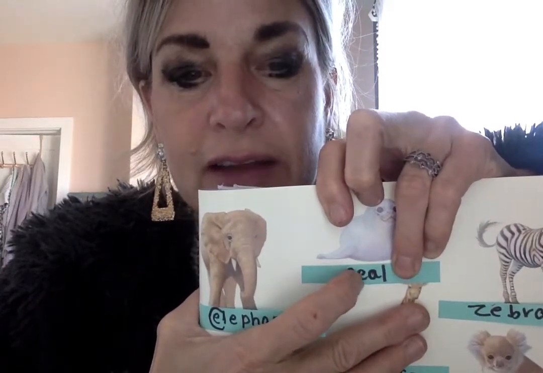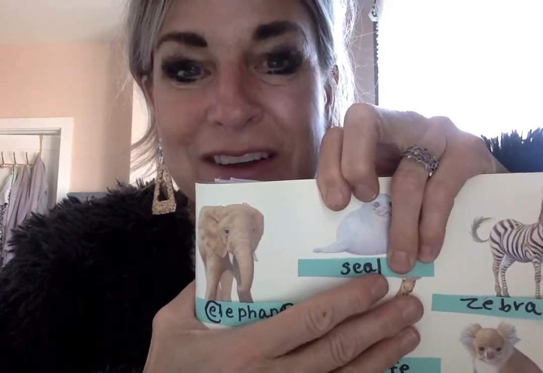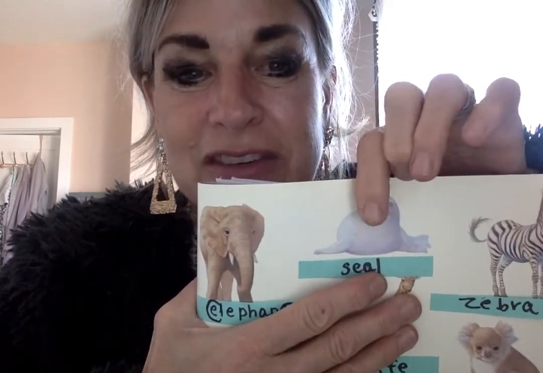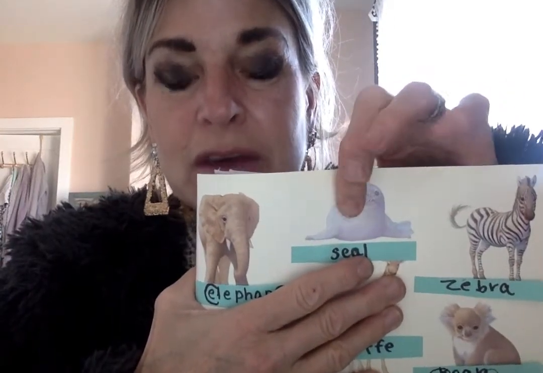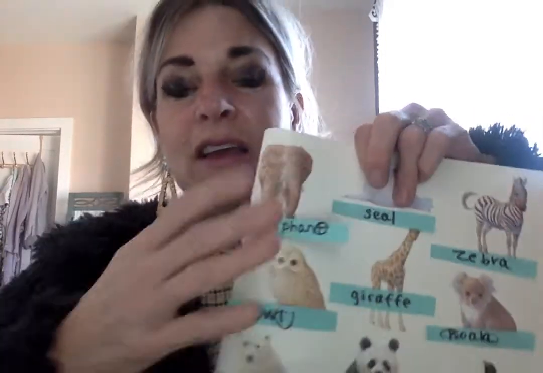Let's check the last or close to the last letter. It is. I bet this is the word seal. It matches this picture. Words match pictures, but we always check it. We always check to make sure it looks right and it sounds right. That's your strategy. Reading is about strategies.